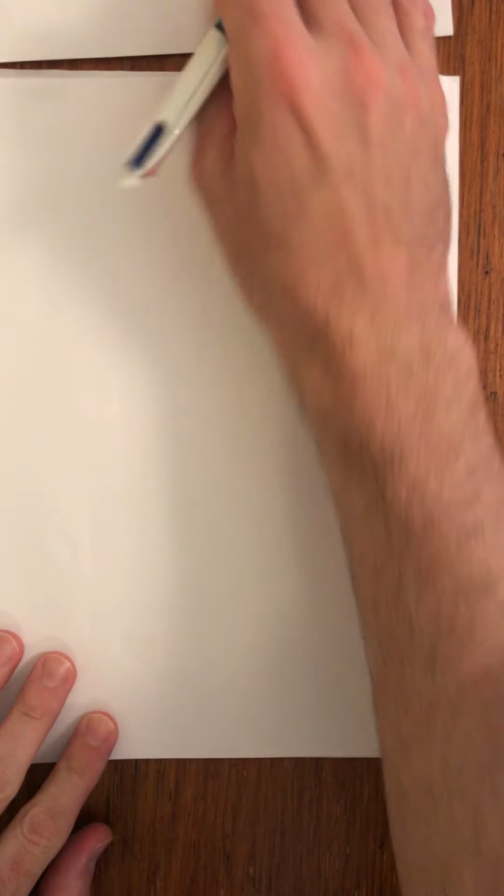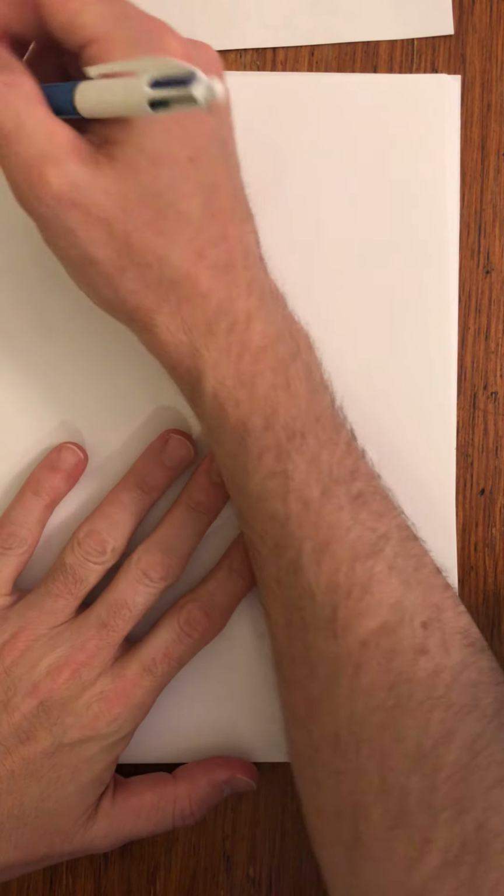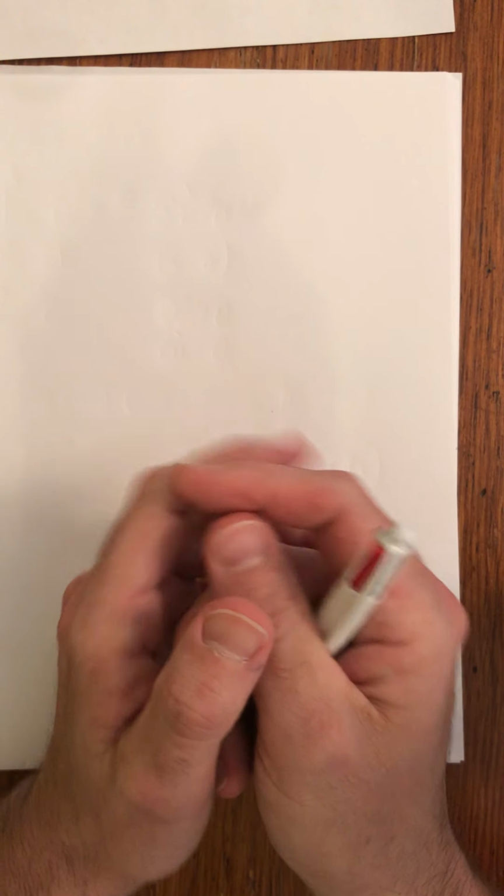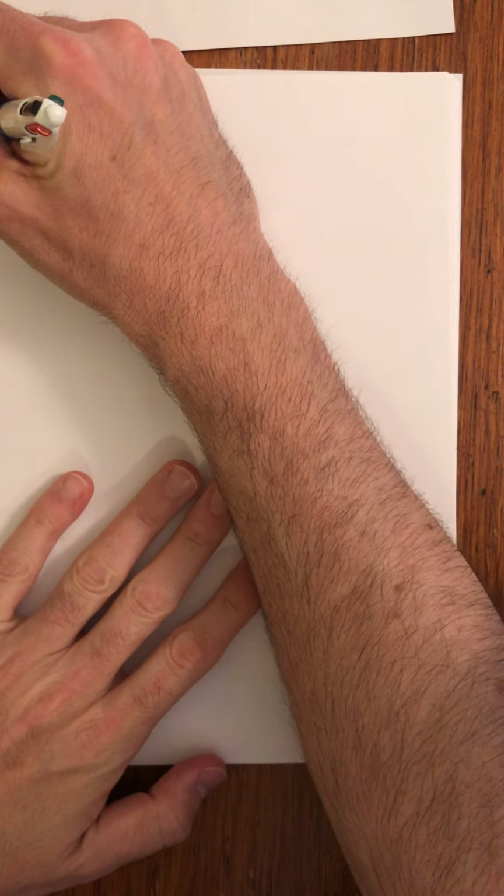So here we go. So the first thing we're going to do here is we would always try and think if a sum of forces equation is going to help us. Now in this case it's not going to, but I'm still going to demonstrate.